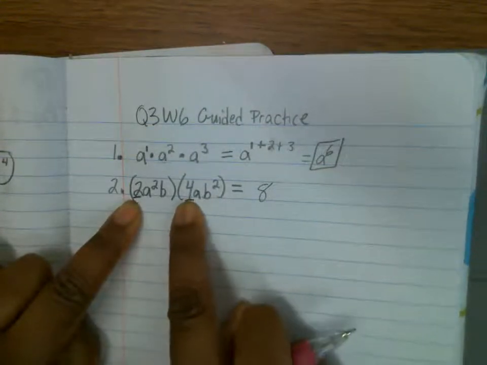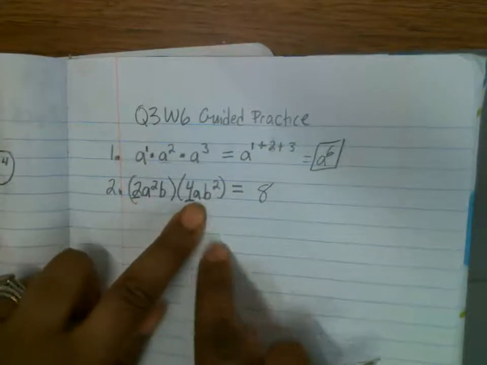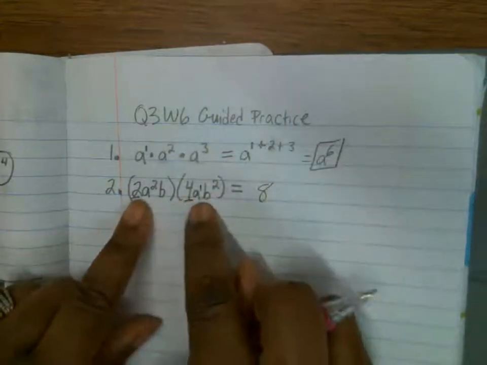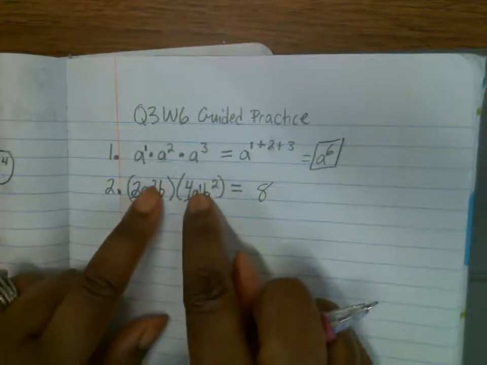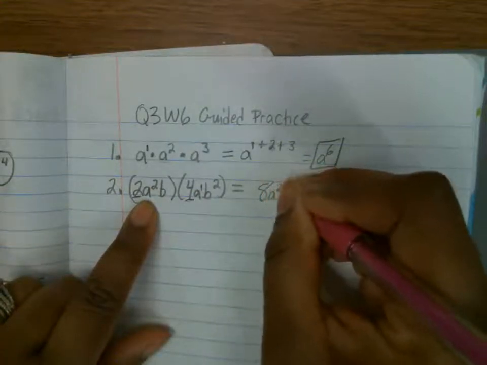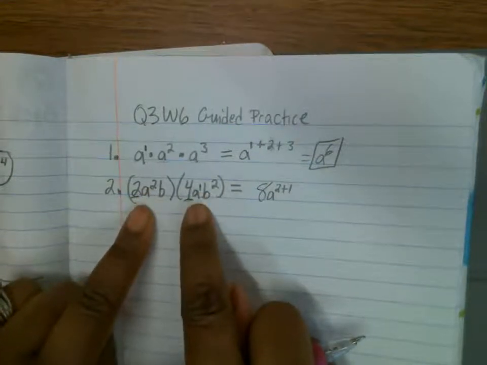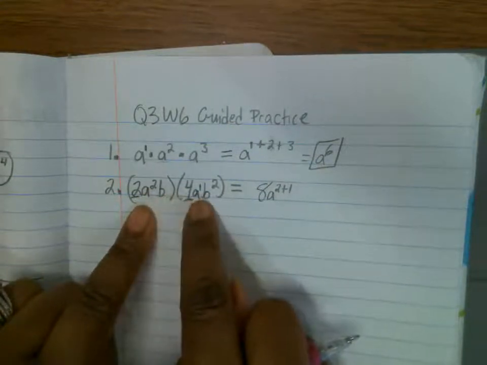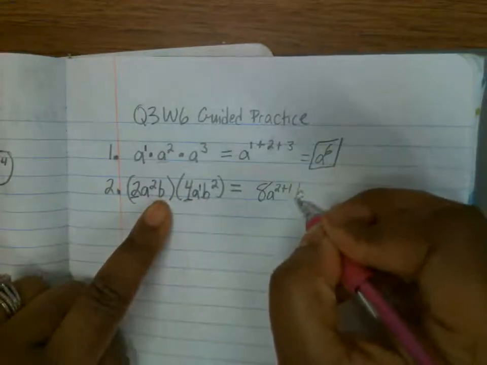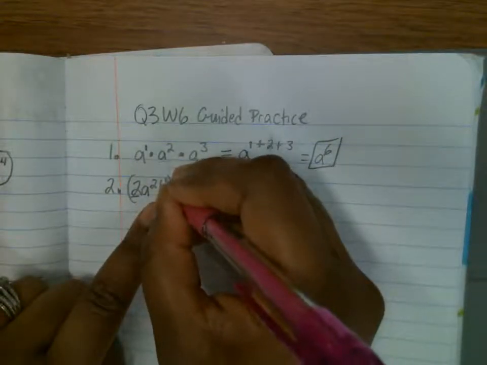Okay? Then your base, or your A's. Remember, if you don't see an exponent, it's automatically a 1. Since you're multiplying, you're going to add the exponents together. So this is a 2 plus 1. These bases are alike, so add the exponents. This is multiplication. So now let's go to b. If you don't see an exponent there, it's automatically 1.